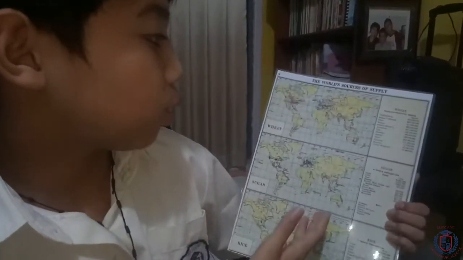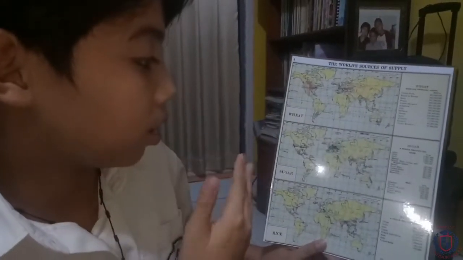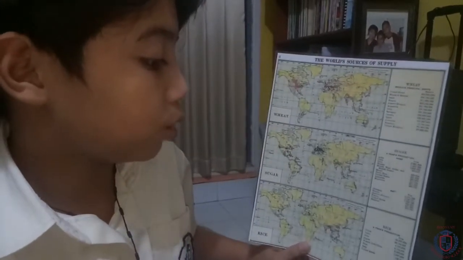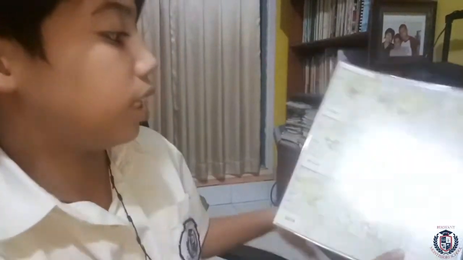Next is the world's sources of supply, wheat. We're going to tell you the same things as before, but what is different for other countries. In that year, the country that produced a lot of wheat is the United States again. That's where the factory is, and that's where the airplanes, the roads, and the cars go.